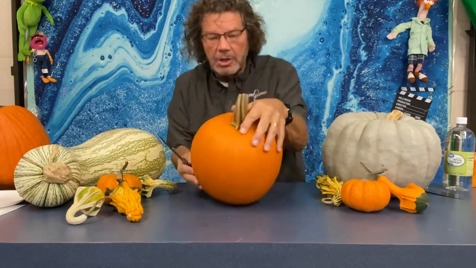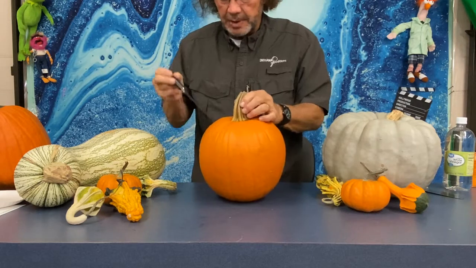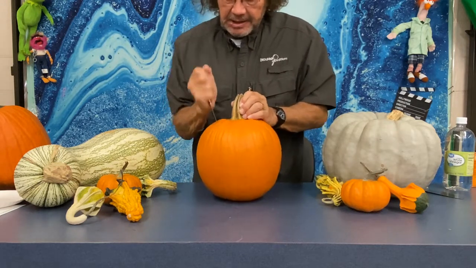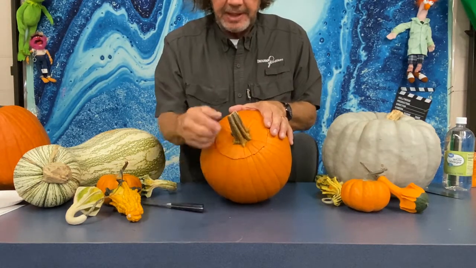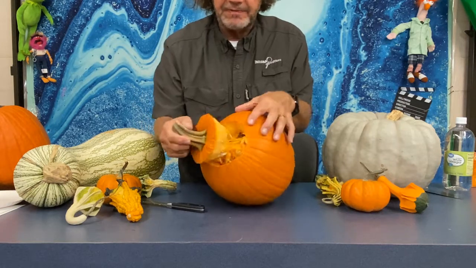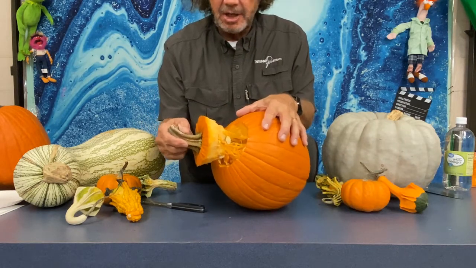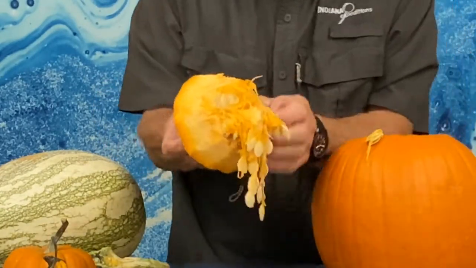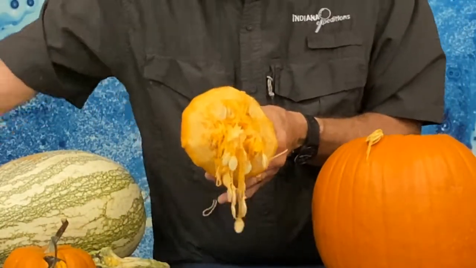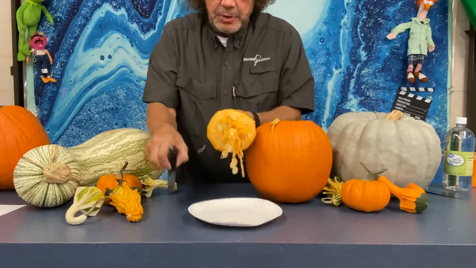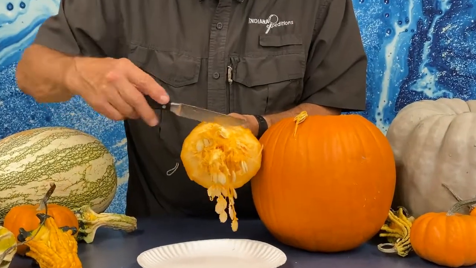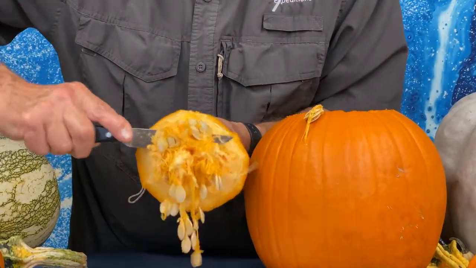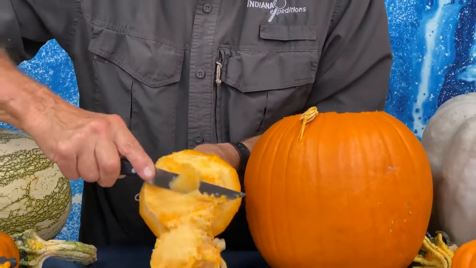So hopefully you'll have your mom and dad helping you. And I'm going to cut the top off of this one. I cut around the top of the pumpkin, and I cut it so it's kind of angled in, so now it won't fall through. Check that out. Look at all that fiber and all of those seeds and flesh. In fact, let me get a little paper plate here, and you can take these seeds and replant them or even roast them and eat them.